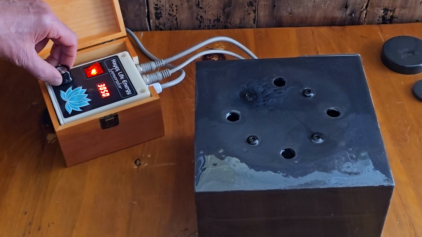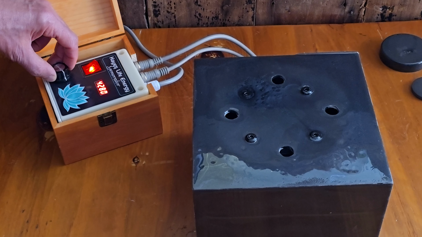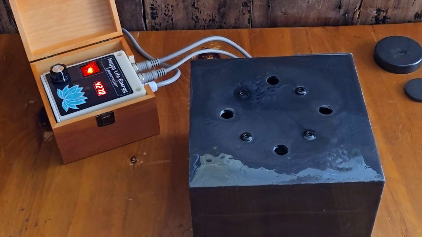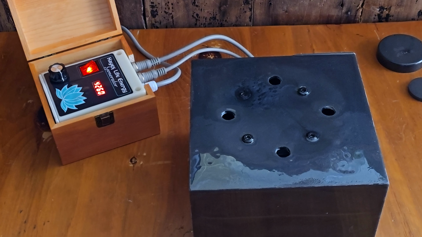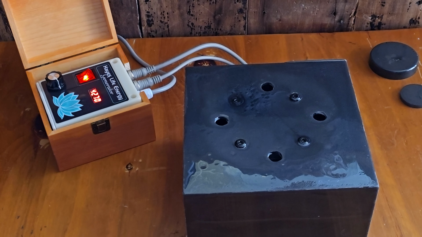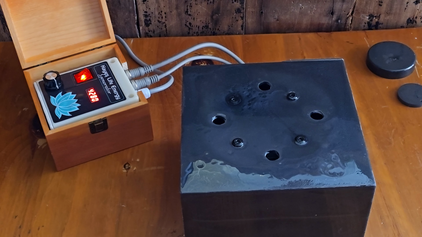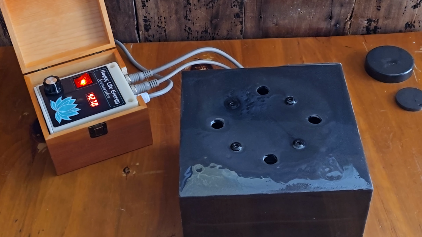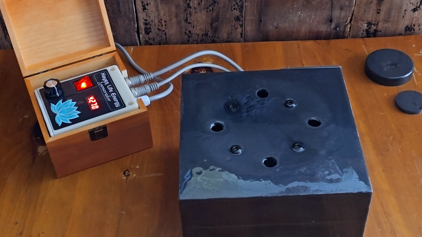We can also turn it up to a very high frequency, and this is good for short-term operations, for people who are in a situation where they need instant results. Now, on a high frequency, it will make a little more noise, but as you can see, nothing that's going to be disturbing or troublesome.